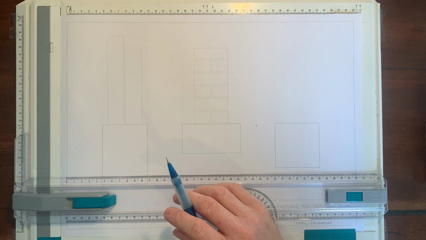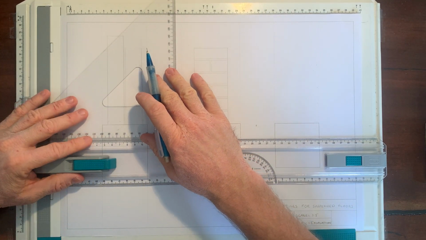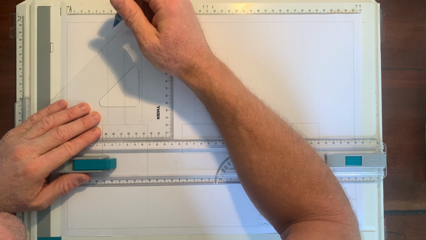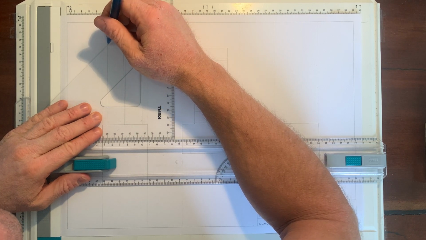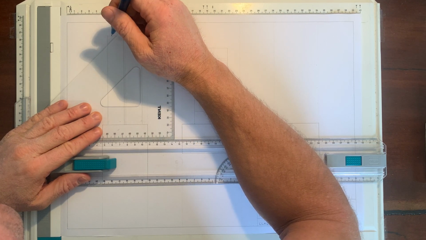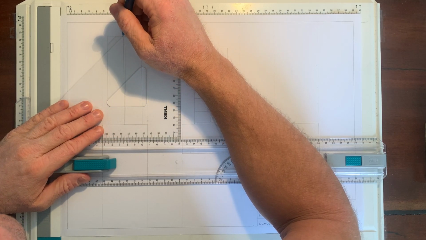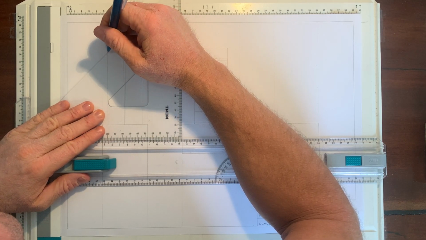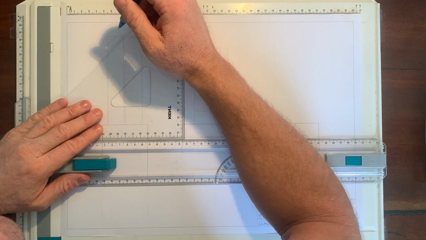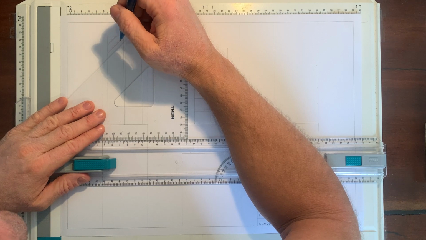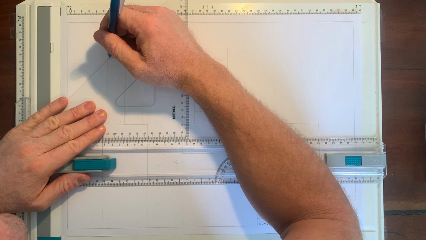Now if you want to put the hatching in now, feel free, you can come back and do it later, but this is a perfect example of what the 45 square is useful for. We can just throw in that hatching with a 45-degree angle. Now, if you want to, you can go ahead and space these perfectly even.